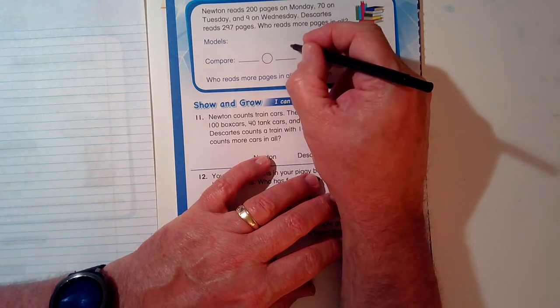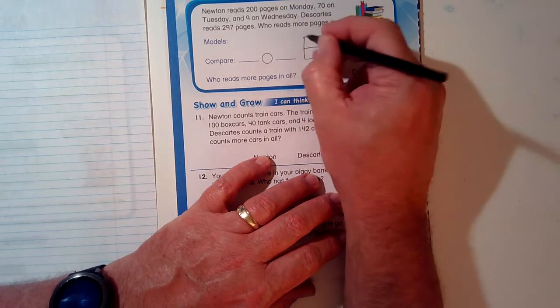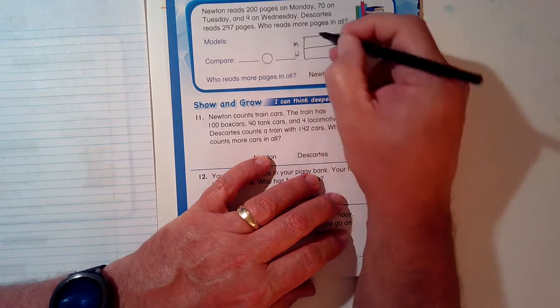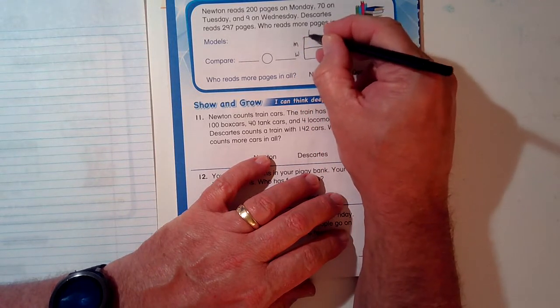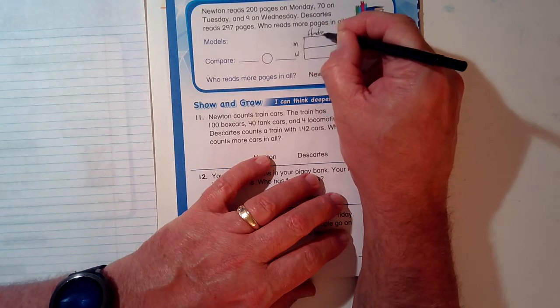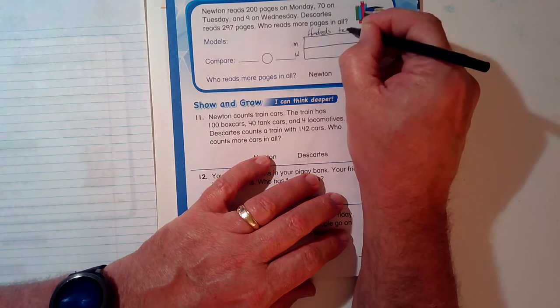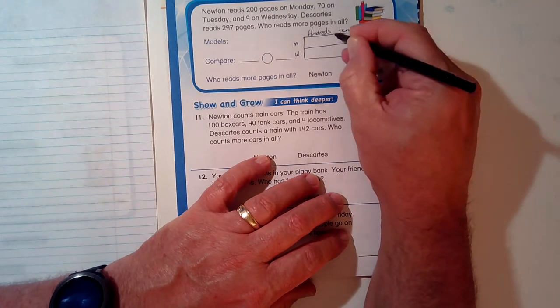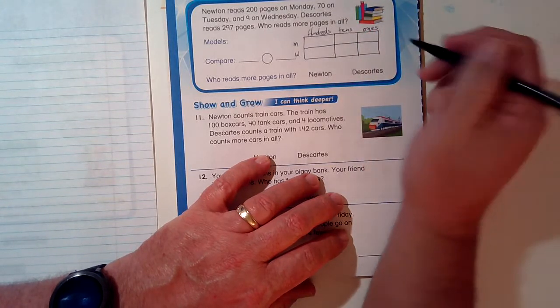Let's see. I have hundreds, tens, ones. All right.